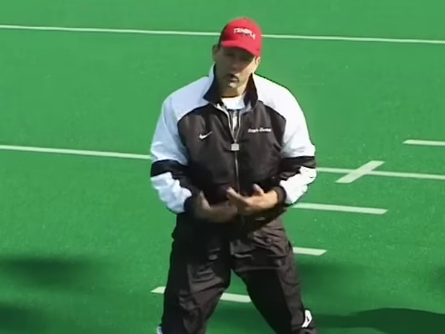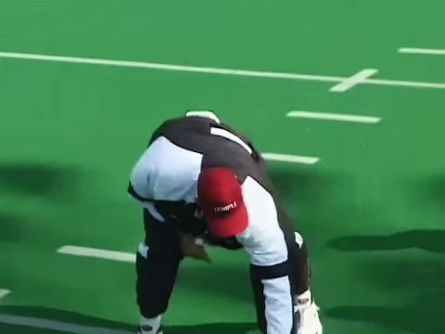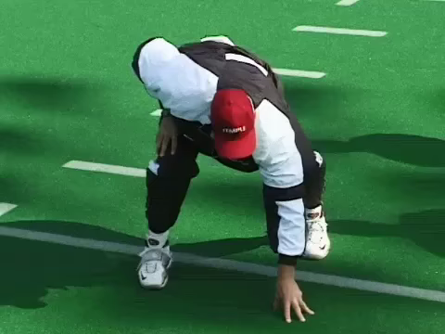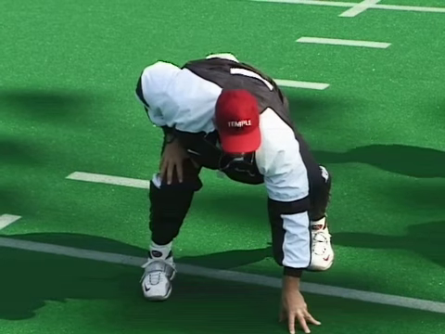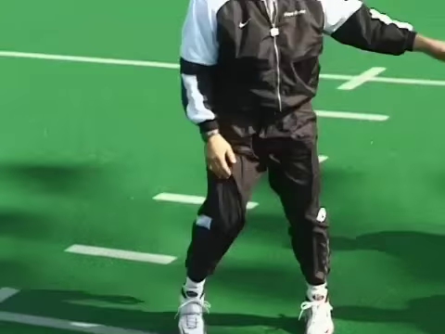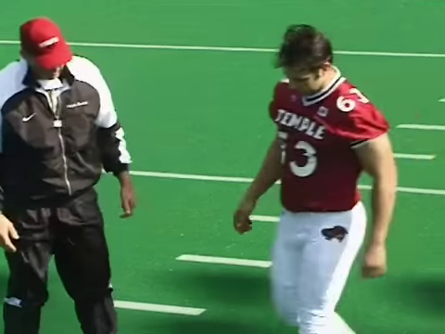So from this stance here, I want to be balanced, heel-toe relationship. I like to put this hand down here. And this is a balanced offensive stance. Come on over here, Yogi, and show him a balanced stance.